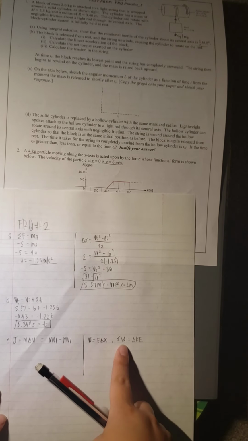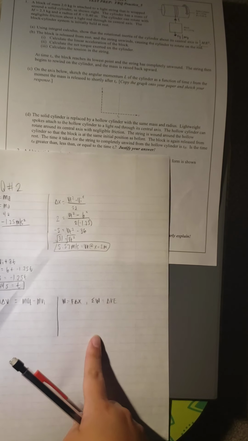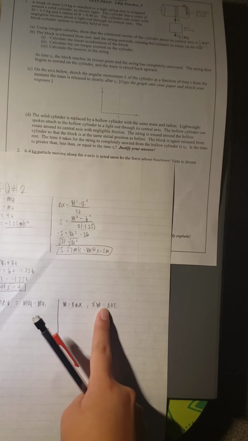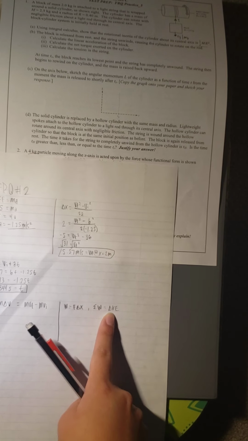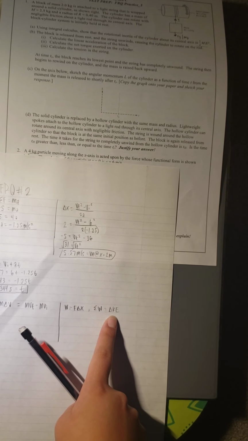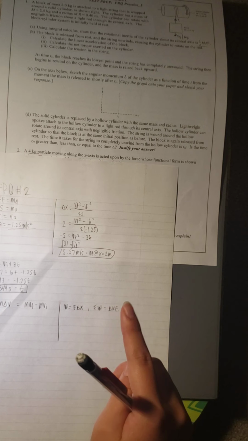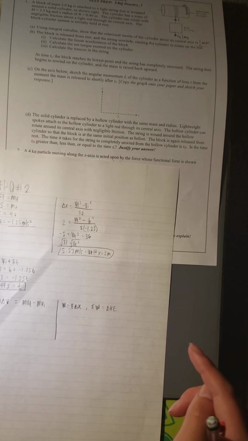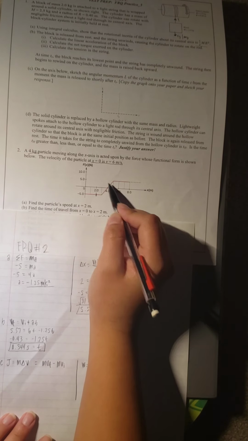If you want to use this theorem, you have to remember that sigma work equals change in KE, and change in KE means it's going to be VF minus VI. So we need to account for that for this whole distance.